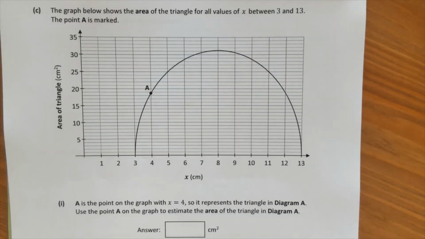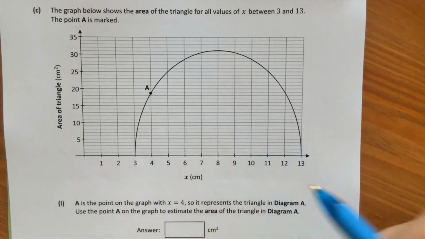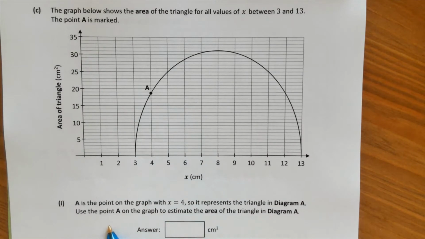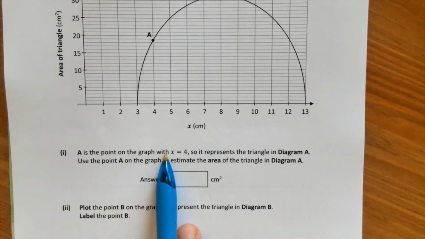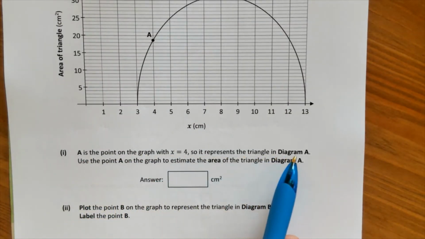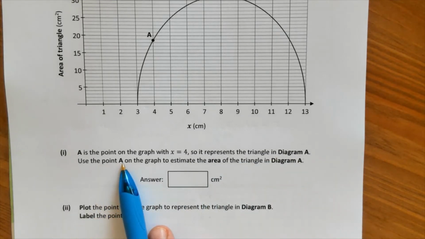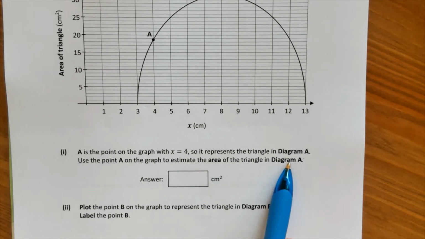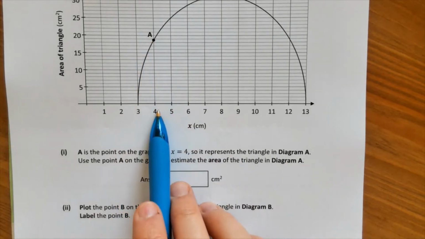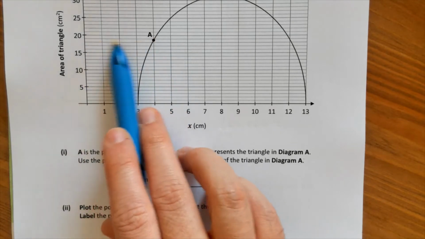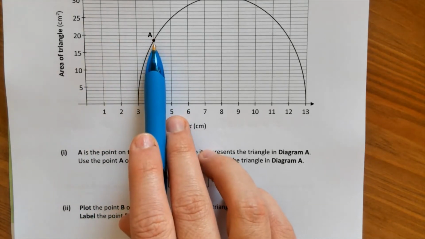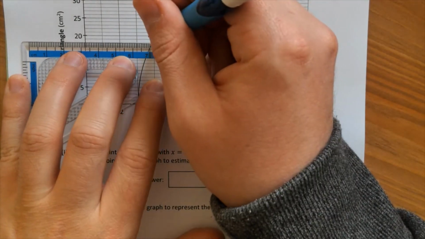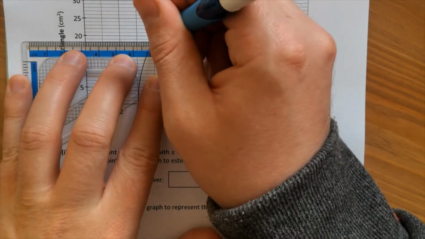Question 7c. Okay, so we have this graph of the area of the triangle for all values of x between 3 and 13. The point A is marked, so there we have it there. So A is the point of the graph at x equal to 4, so it represents the triangle in diagram A. Use the point A on the graph to estimate the area of the triangle in diagram A. So literally A is on the graph, we know that's when x is equal to 4, so the area is found over here. So I'm going across there to find out what I think this is equal to. So A is there, and it's going straight across.